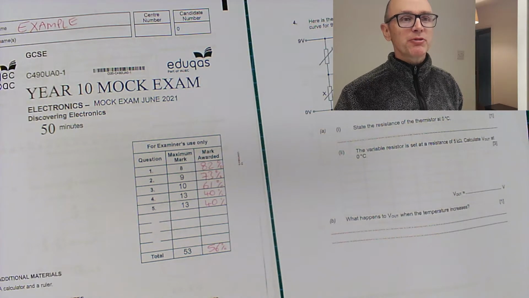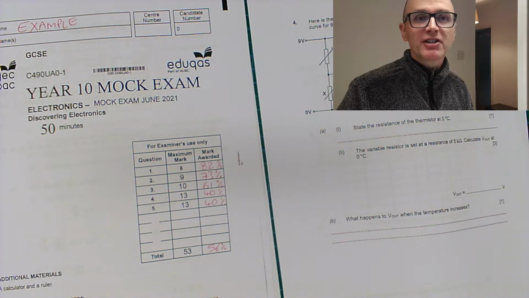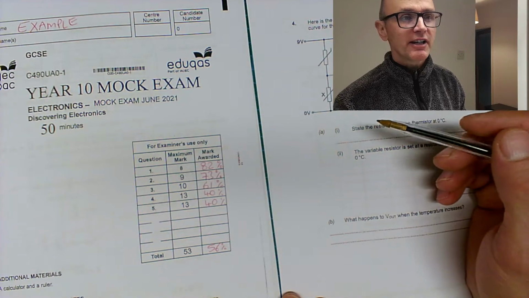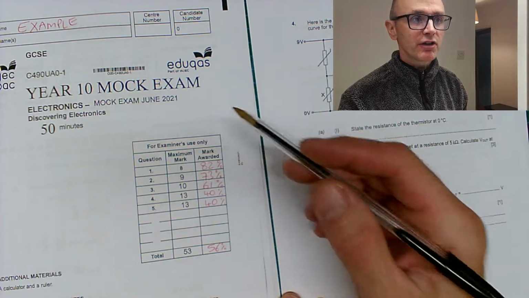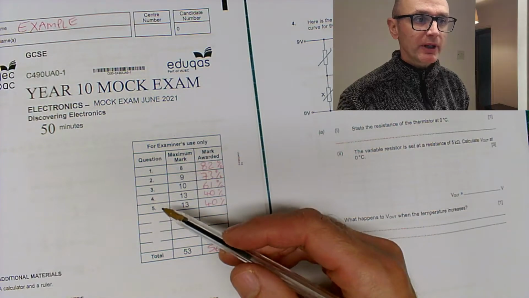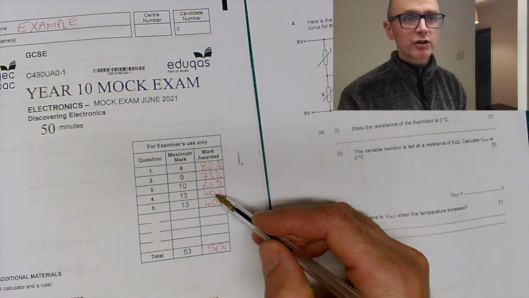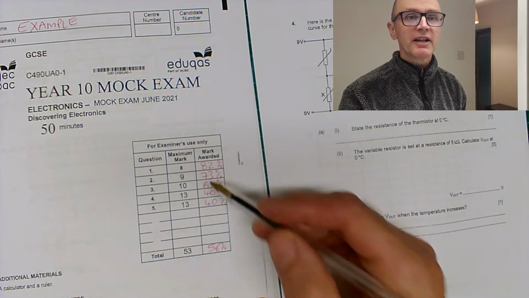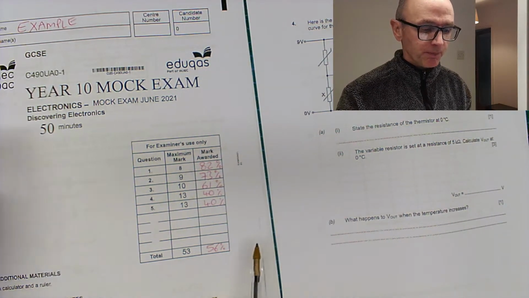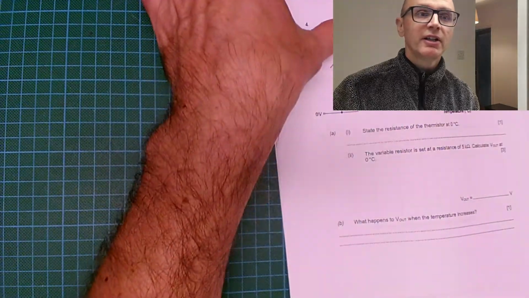Hi and welcome to yet another video for my Year 10 GCSE Electronics students, and we're continuing looking through the mock exam paper. We're going to look at question 4, which the class average was only 40%, so this one was a little bit more tricky than the previous questions. So let's arrange a page.